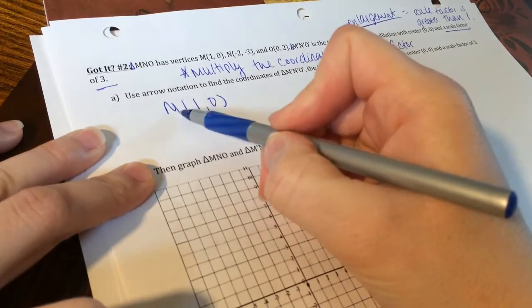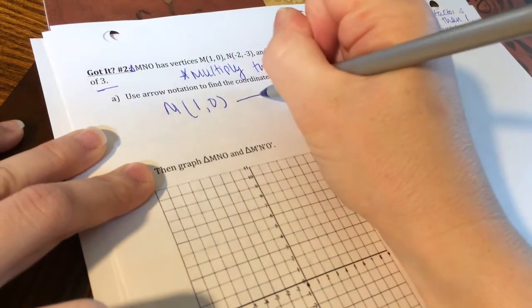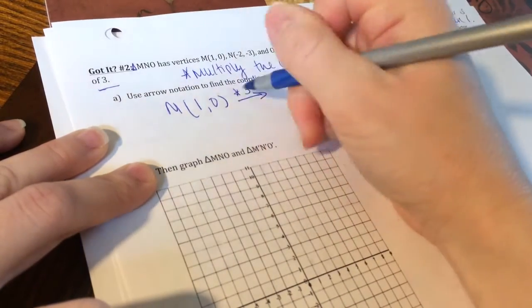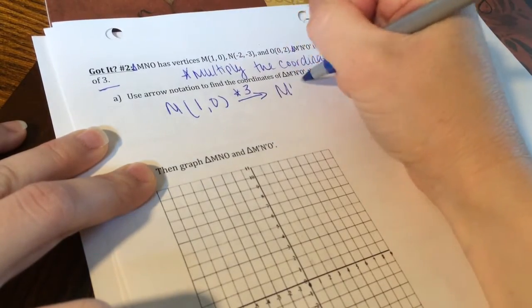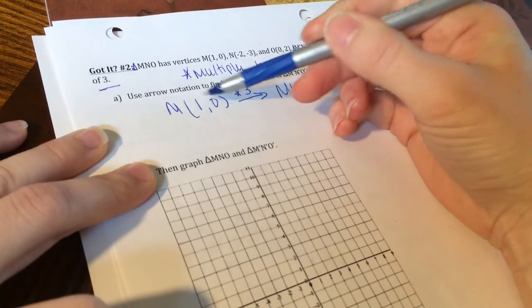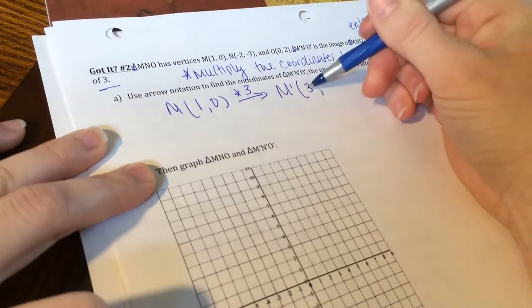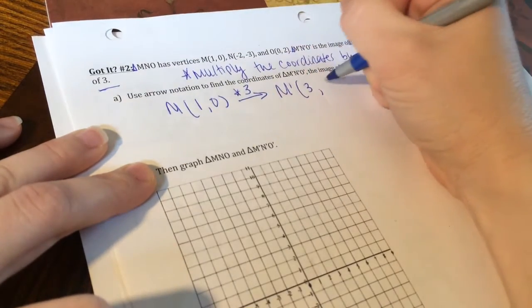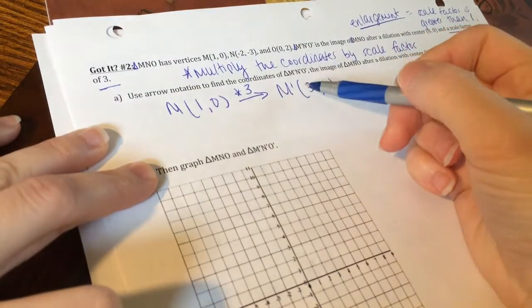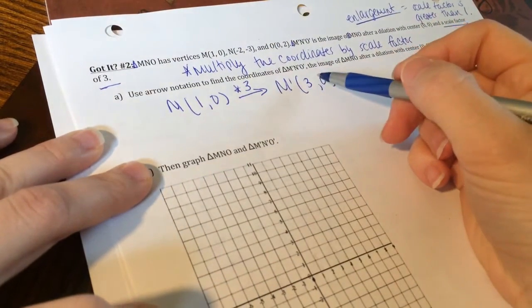All right, so we're going to take M, which starts at 1, 0, and we're going to use arrow notation. We're going to multiply these coordinates 1 and 0 by 3. Well, if we take 1 and multiply it by 3, our new x coordinate for the image figure is 3. 0 times 3 is 0. So there's where coordinates M' are going to be.